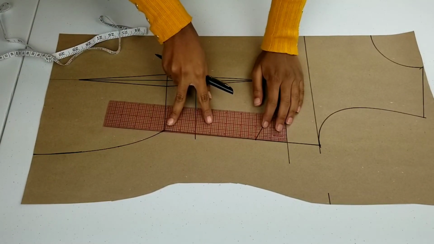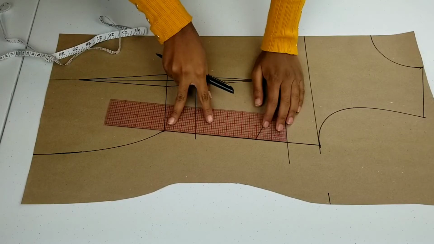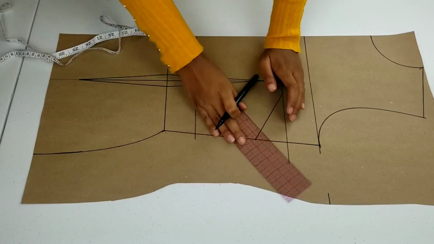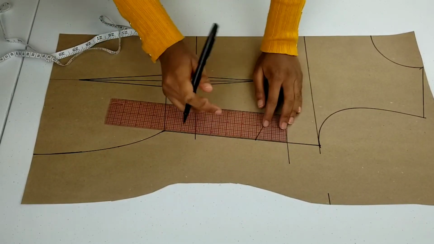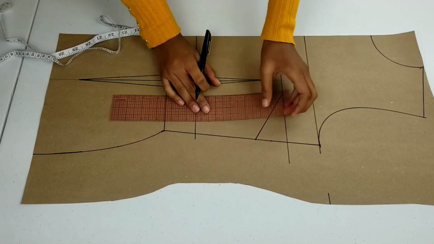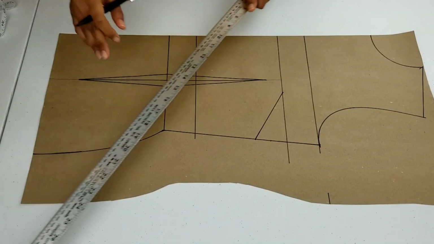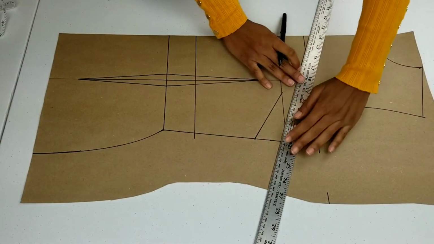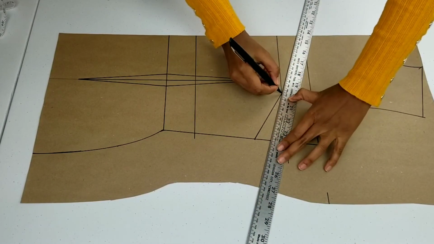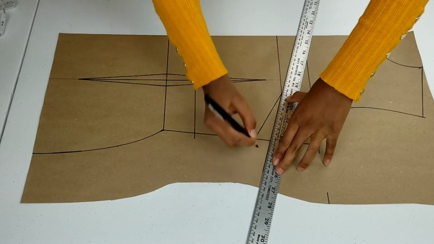Okay, so now the distance between our dart legs is not the same as 2 inches. Because it's a diagonal line, it's slightly off. Depending on how wide your dart is, it might be a more noticeable difference, but for mine, the line ended up measuring about 2 1/16 of an inch.